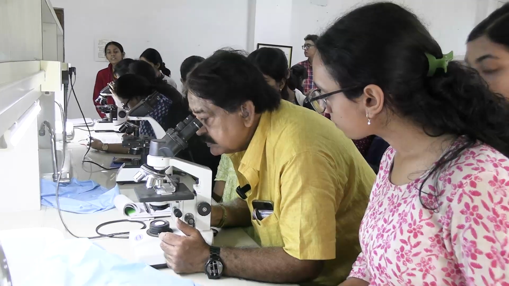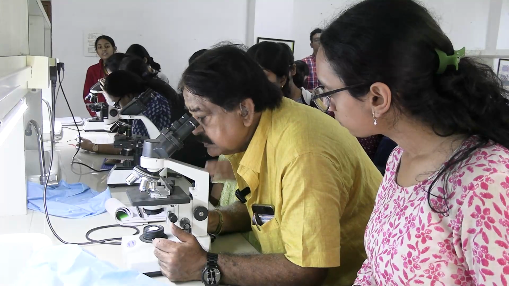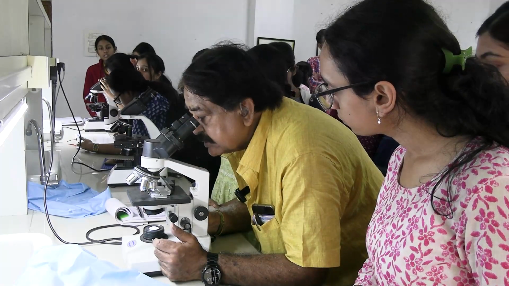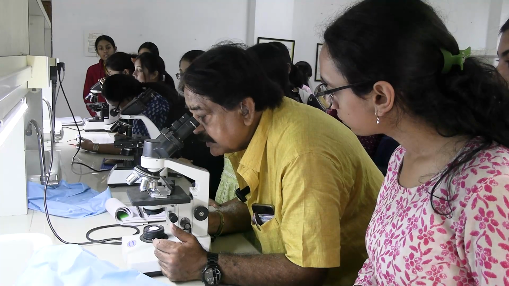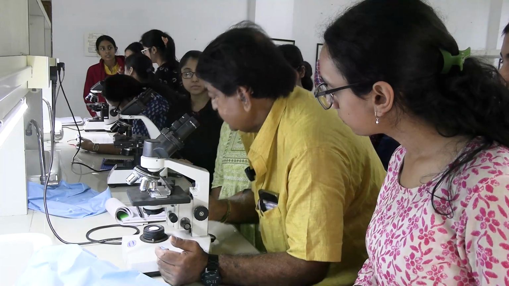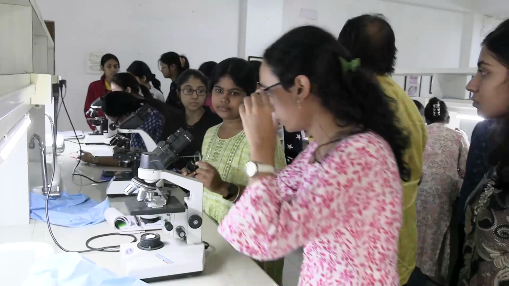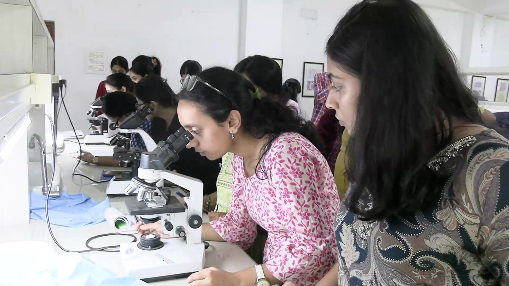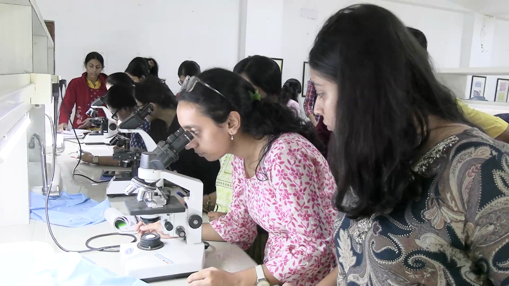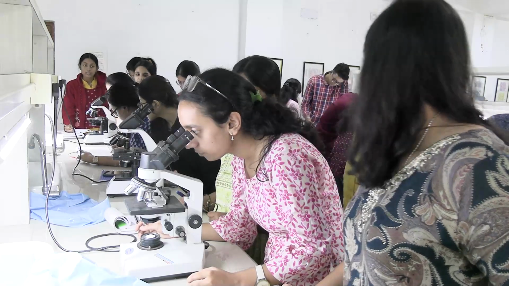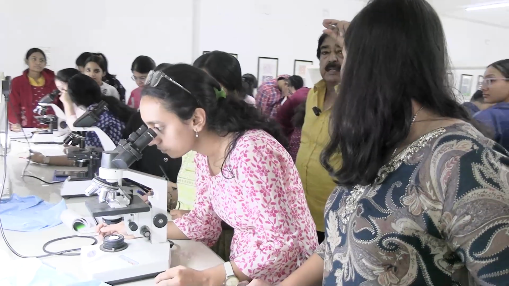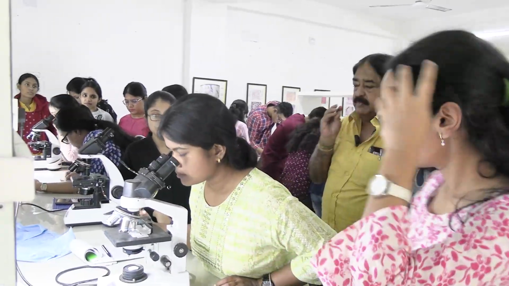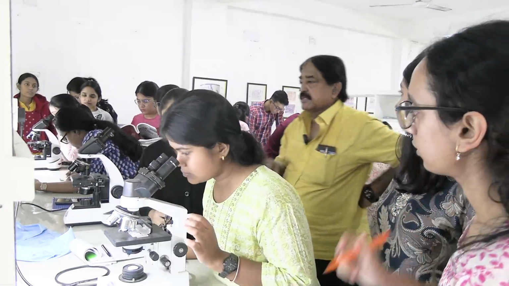You see, see. It is taken from the one block. It is not from different tissue. It's one block. The tissue is cut into 4 slides.